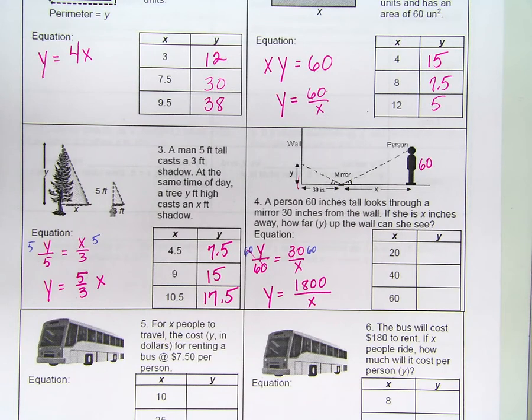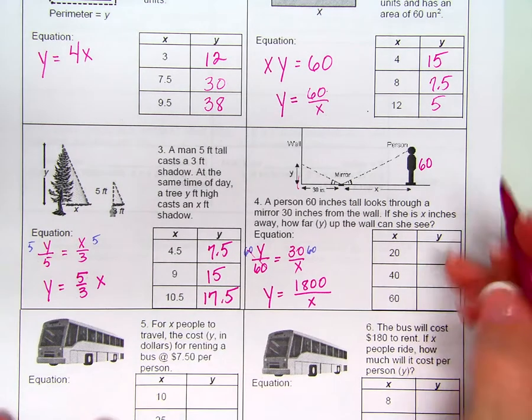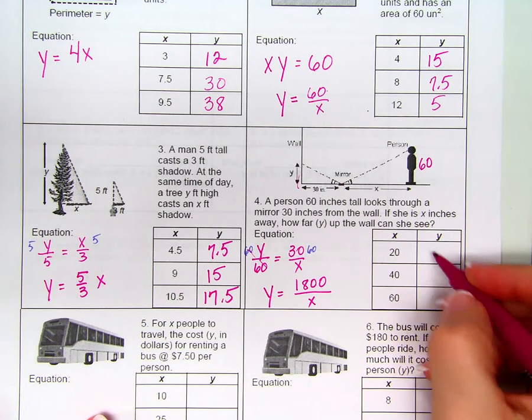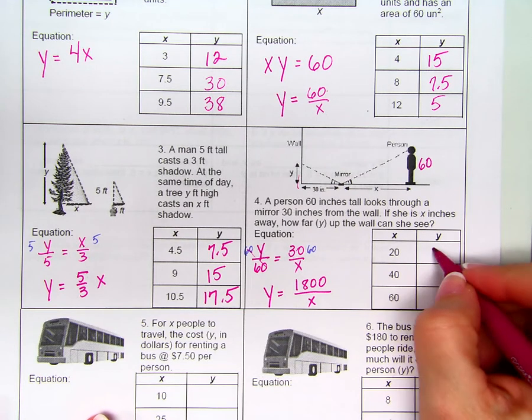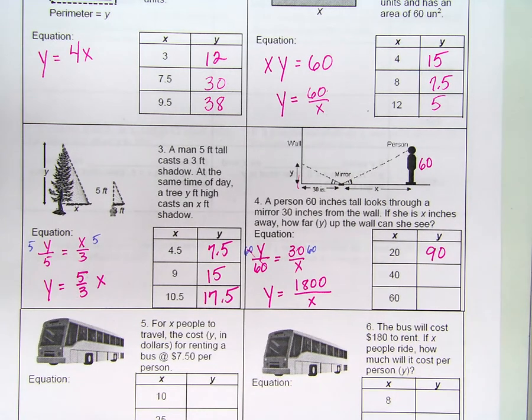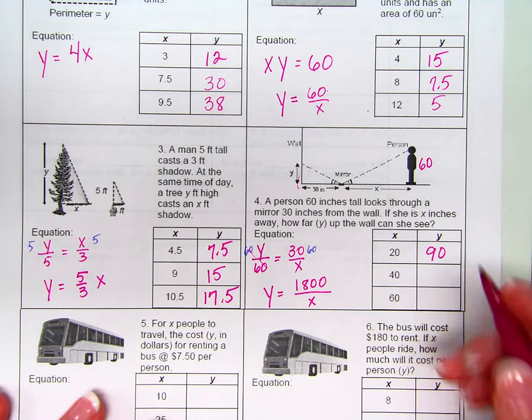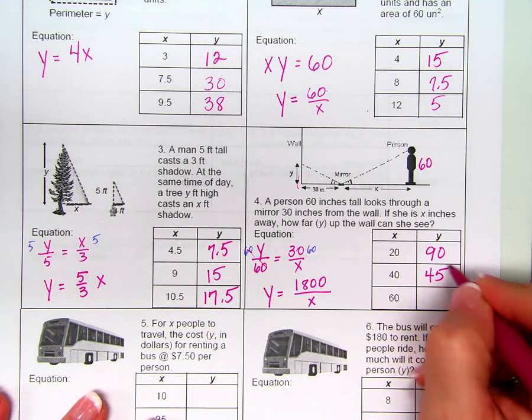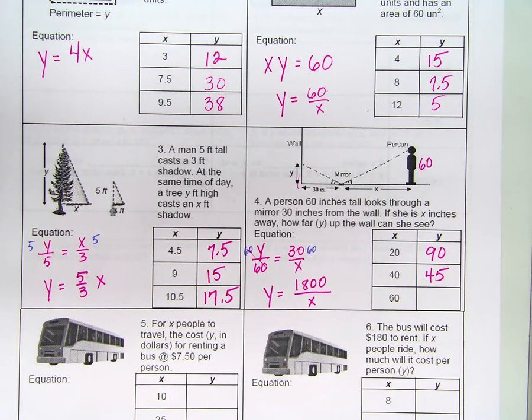So what if x is 20? What's y? 90. What if x is 40? What is y? Close. 45.